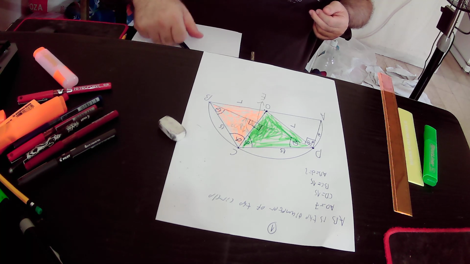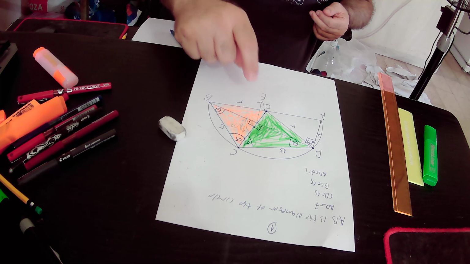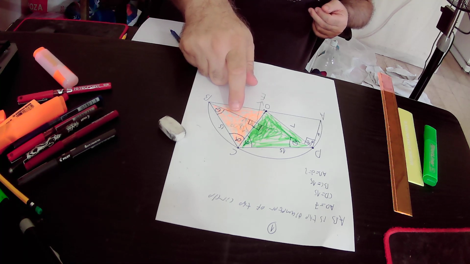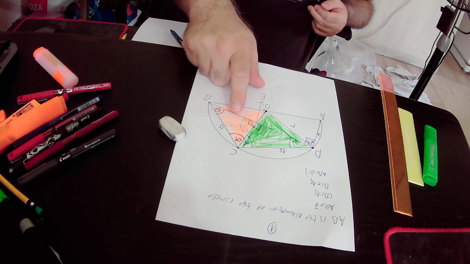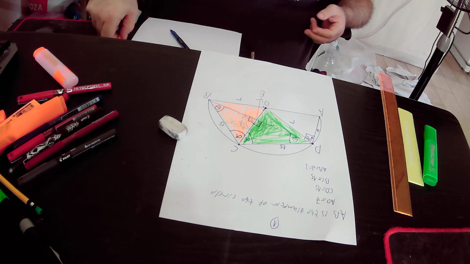So again, if we focus on point E and at the left side of this straight line OC, the sum of the angles at point E on the left side of the straight line OC will be equal to 180 degrees.